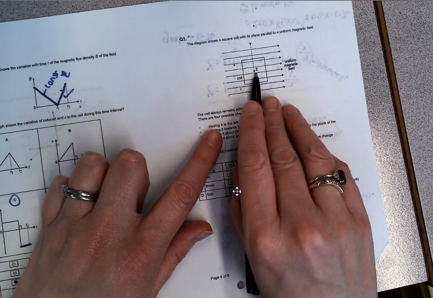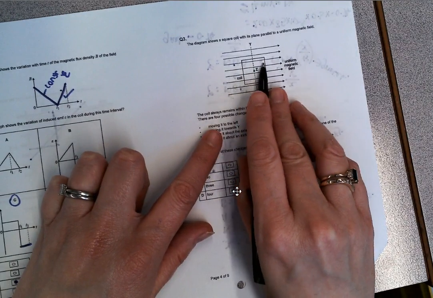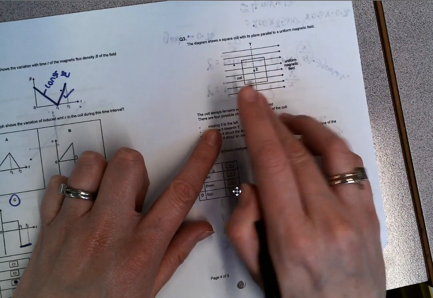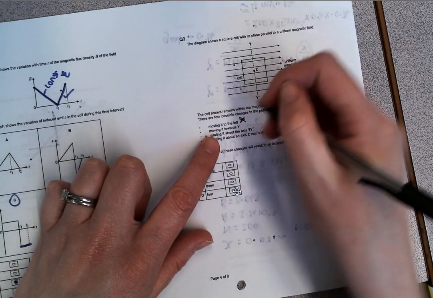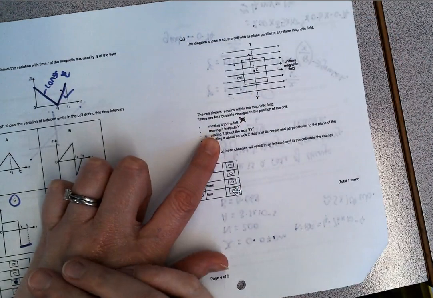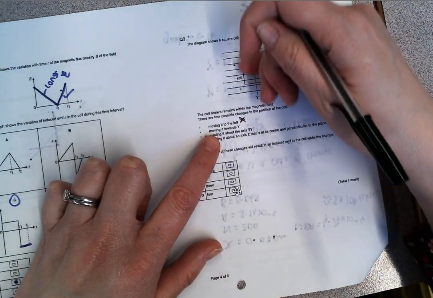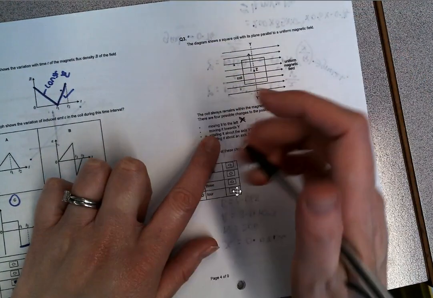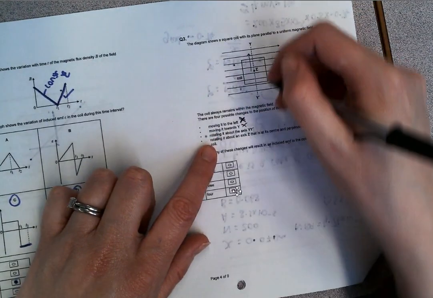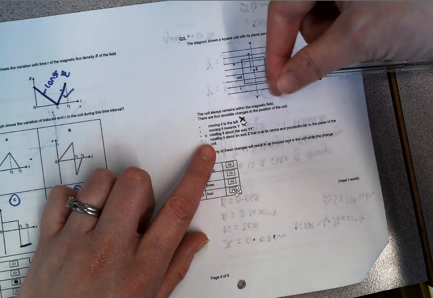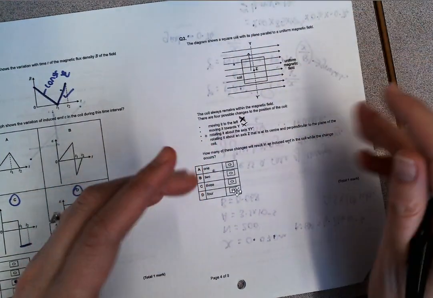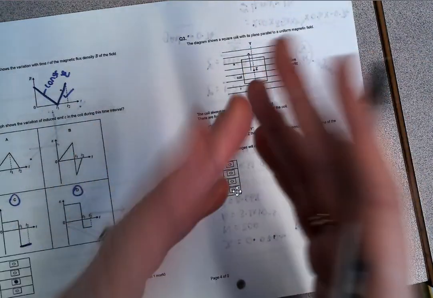So if we move it to the left this way, the amount of flux in the coil doesn't change, so that one doesn't induce an EMF. If you move it towards Y, the rate of flux change doesn't change, you're still going through the same amount of flux lines at the same rate. So that one isn't. If you rotate it about XY, that's like spinning it around XY, that will change it because you go from a maximum to a minimum to a maximum to a minimum.